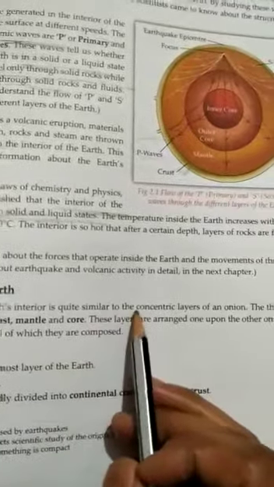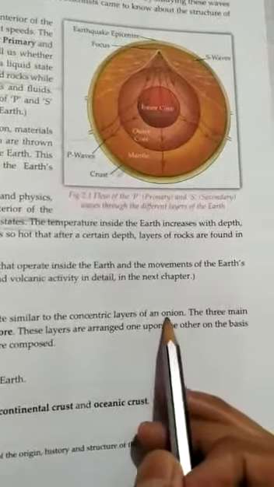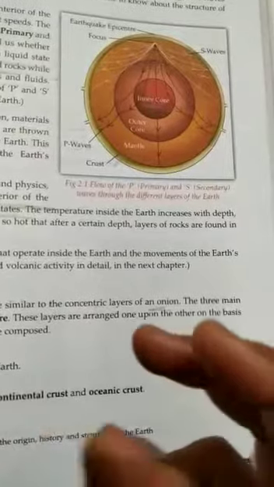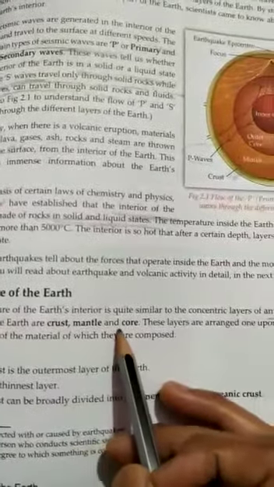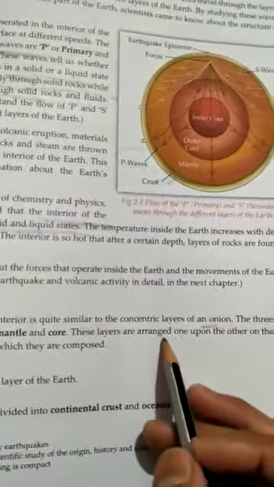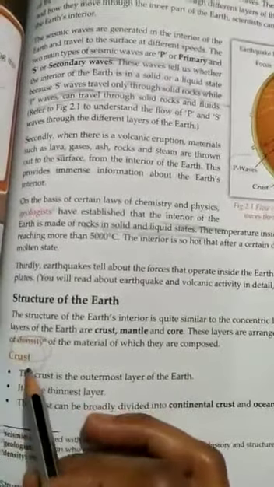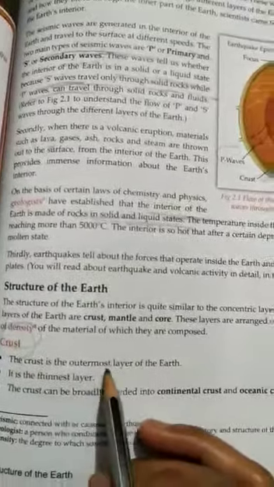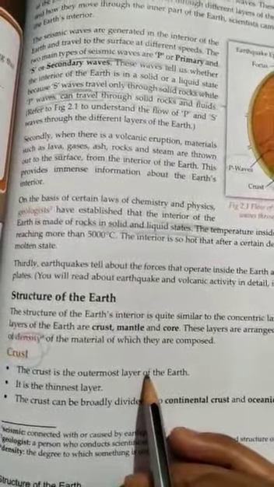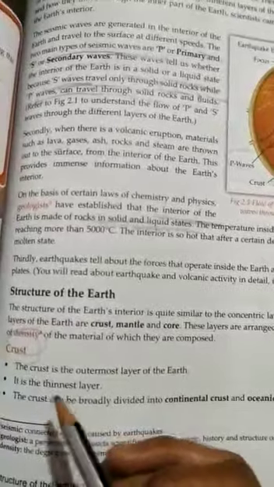The structure of the earth's interior is quite similar to concentric layers of an onion. As you can see, an onion. The three main layers of the earth are crust, mantle and core. These layers are arranged one upon the other on the basis of density of the material of which they are composed. The first layer of the earth is the crust. The crust is the outermost layer of the earth and man lives on it. It is the thinnest layer.